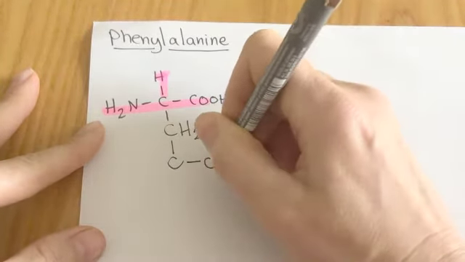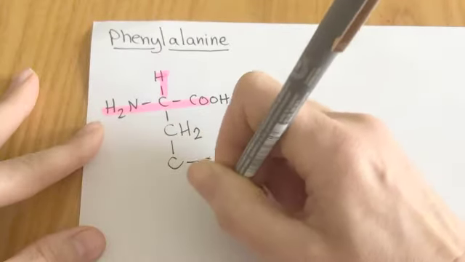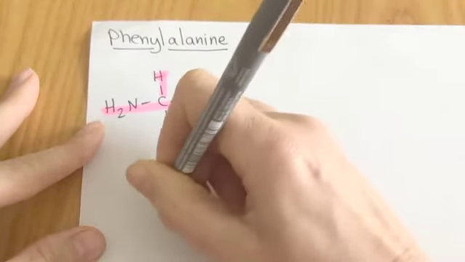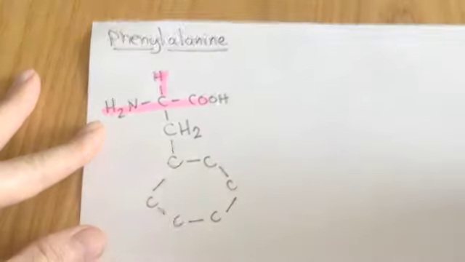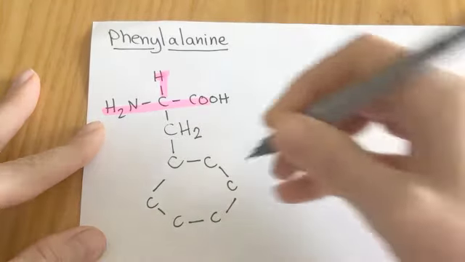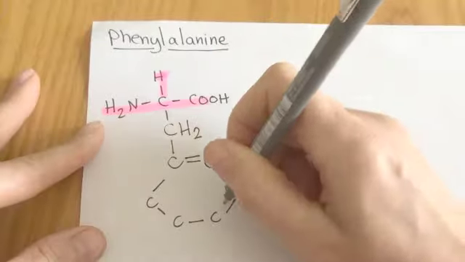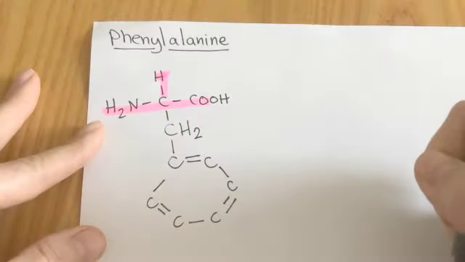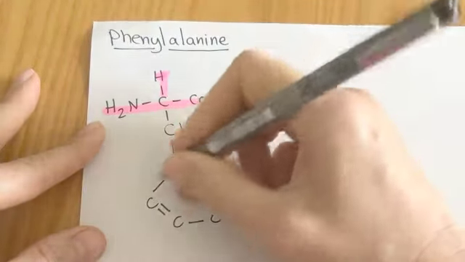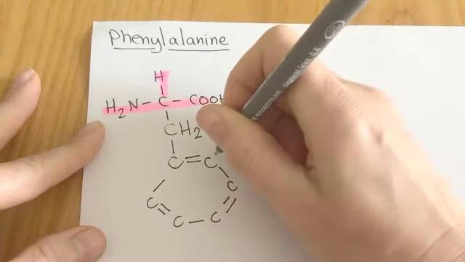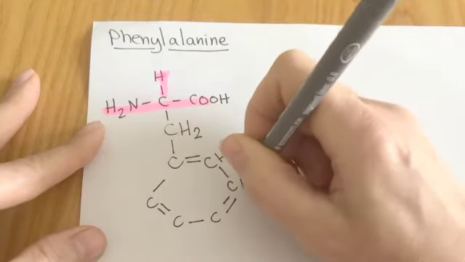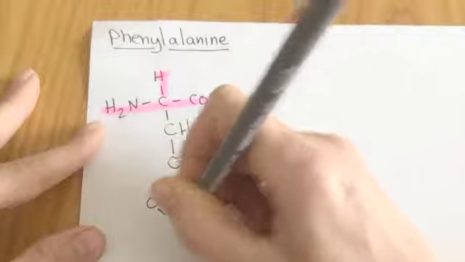So we've got 1, 2, 3, 4, 5, and 6. There's our 6-membered ring. Remember every other carbon is going to have a double bond. This carbon is not going to get a hydrogen because it's attached here, but the one next to it, every single one around, is going to have a hydrogen.